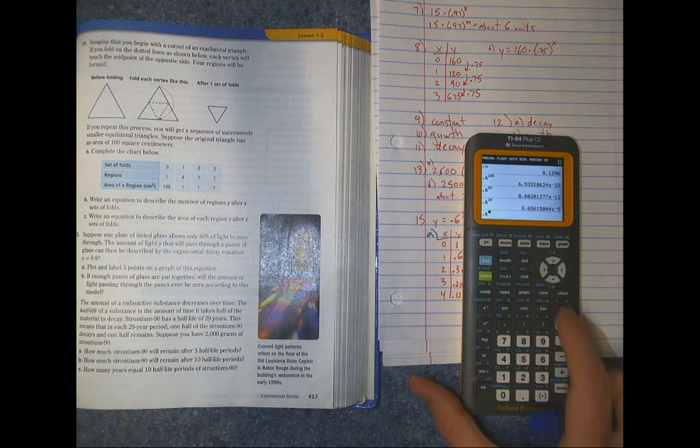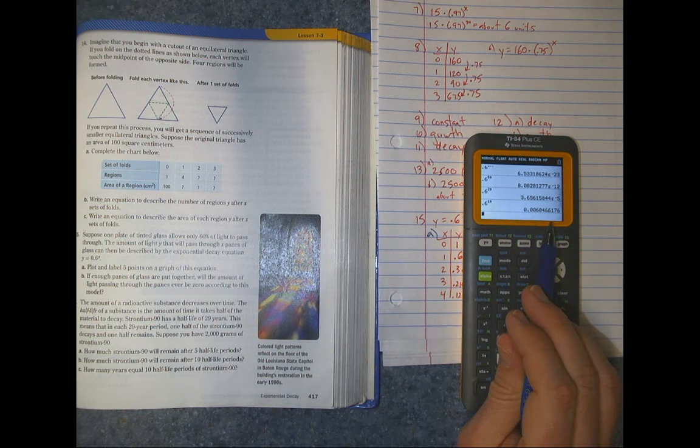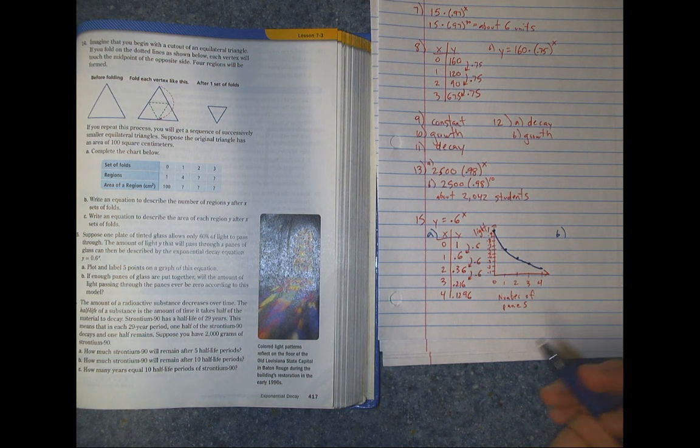So 0.6 raised to 10 panes of glass. Okay, calculator was able to give us a number. This is more than 0, but very, very small, and it's going to get infinitely smaller and smaller and smaller. But to answer the question, will this ever hit 0?